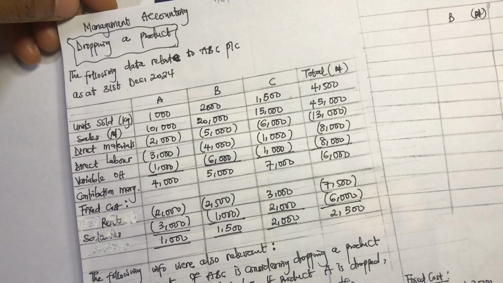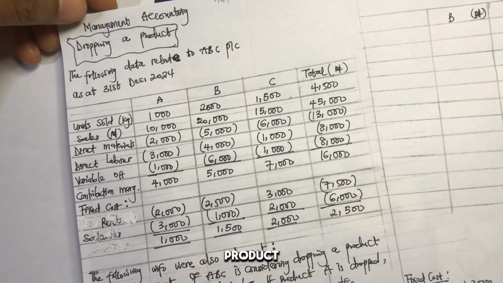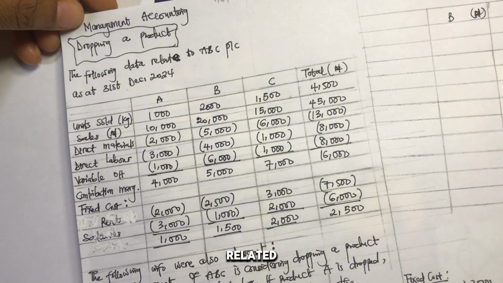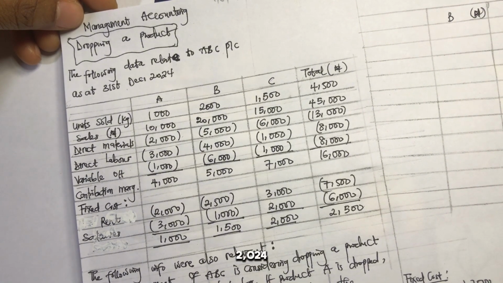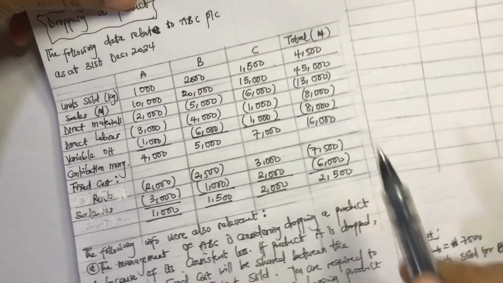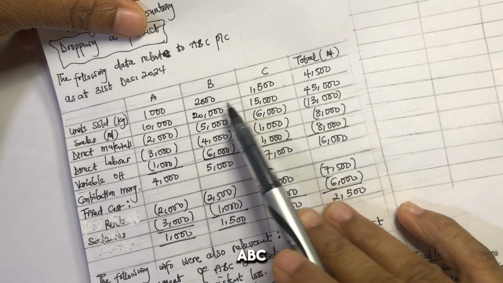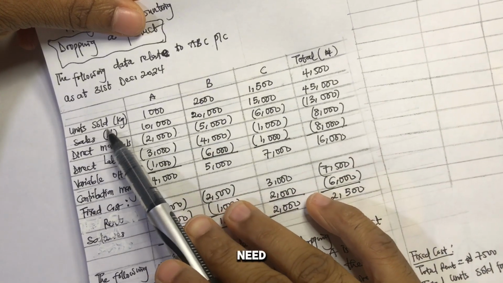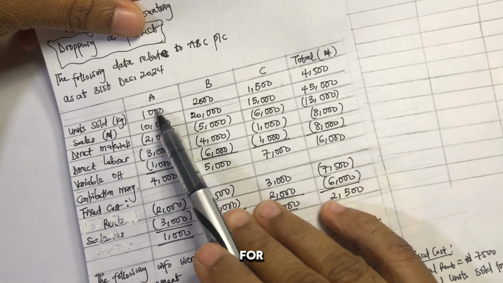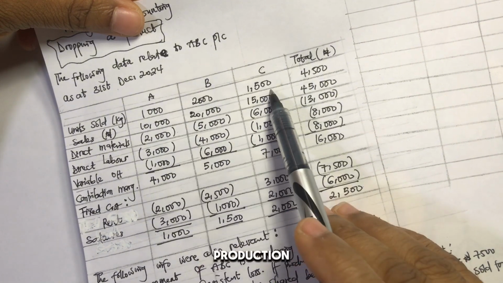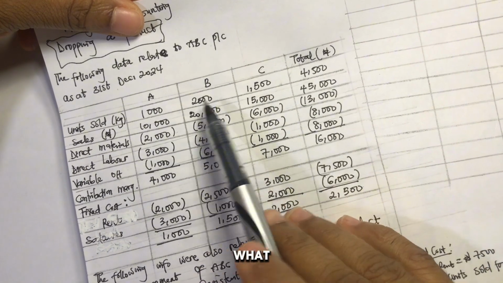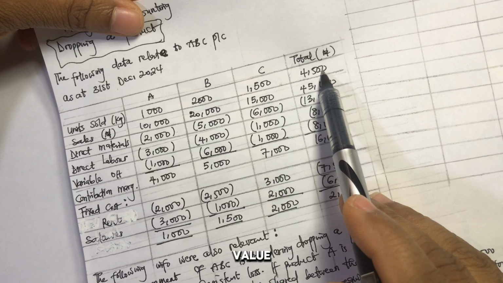Let's take a look at management accounting and a topic called dropping a product. The following data relate to ABC Limited as at 31st December 2024. So we have the product ABC and the total. The units sold in kg for product A is 1000, product B is 2000, product C is 1500, which is the total. The total for ABC is this value here.